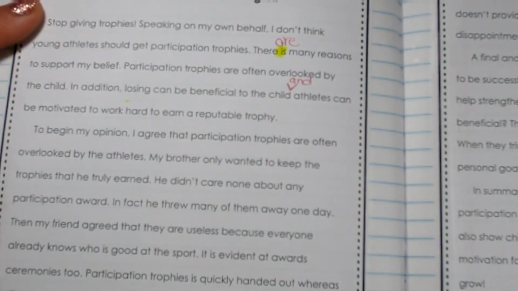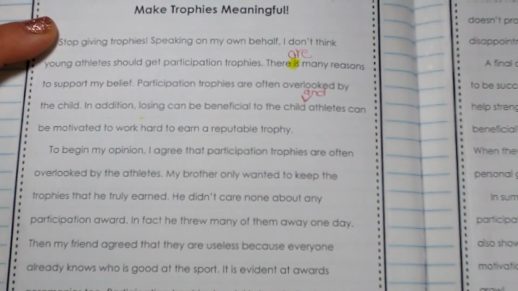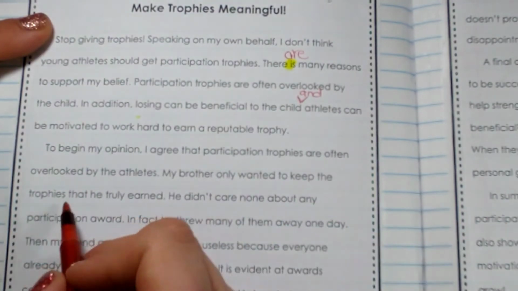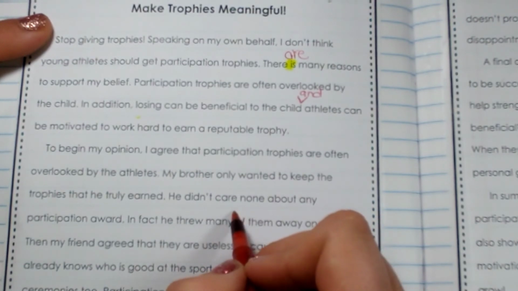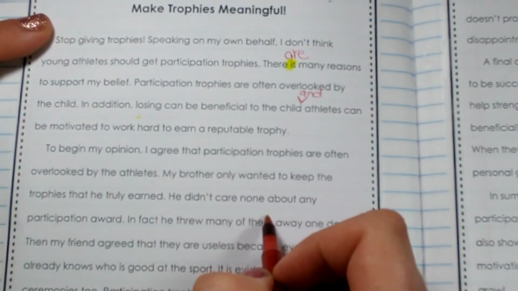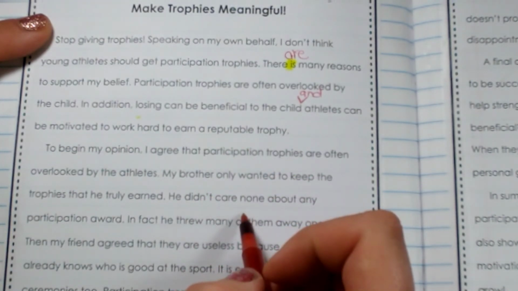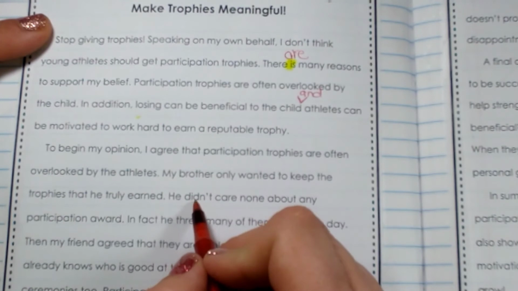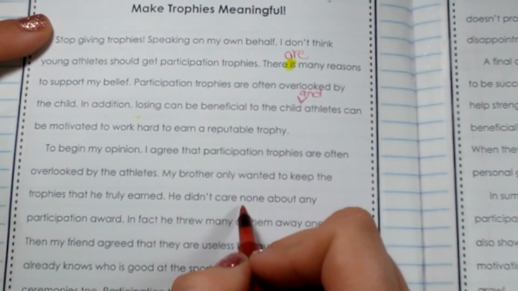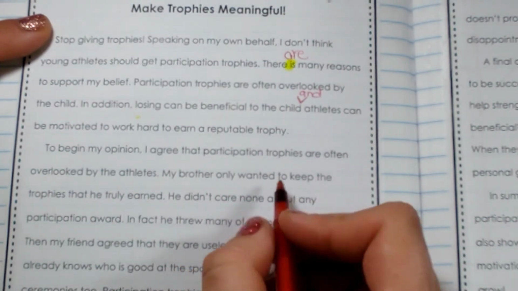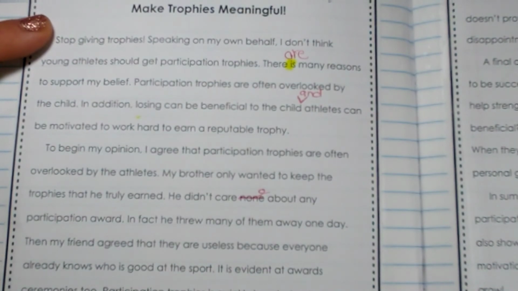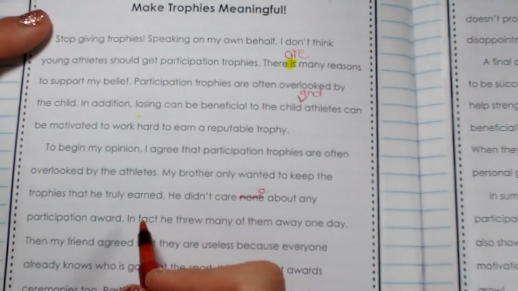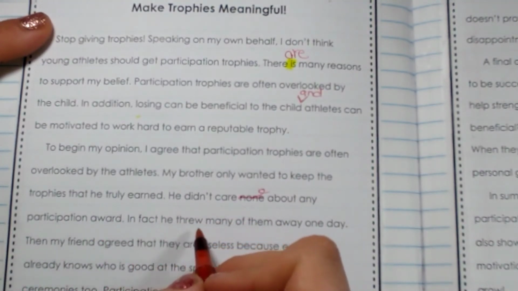To begin my opinion, I agree that participation trophies are often overlooked by the athlete. My brother only wanted to keep the trophies that he truly earned. He didn't care none about. He didn't care none. That's a double negative. If I say he didn't care none, then that means he did care, because it means he doesn't not care. So I'm just going to take that out. He didn't care about any participation award. In fact, he threw many of them away one day.